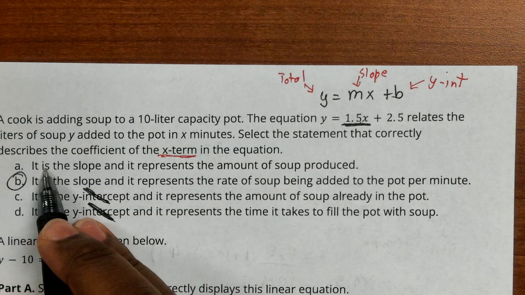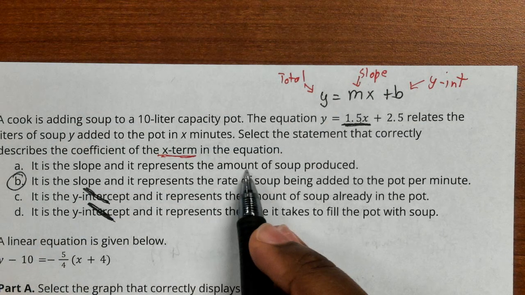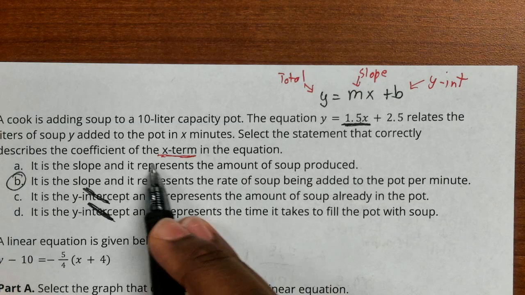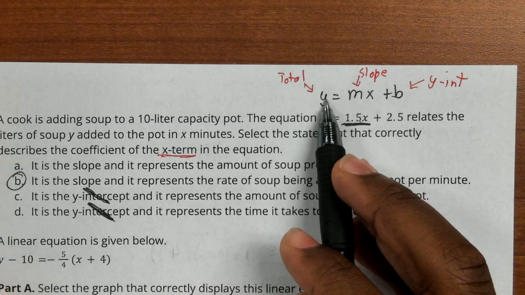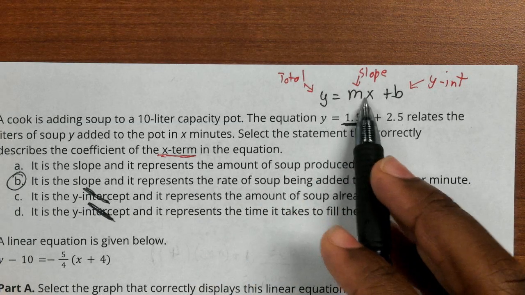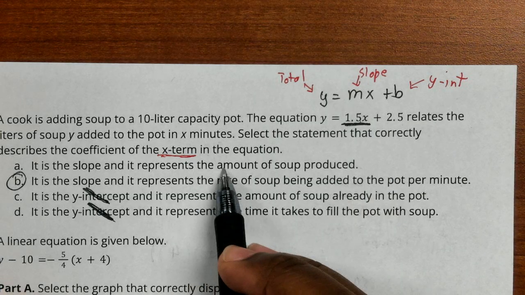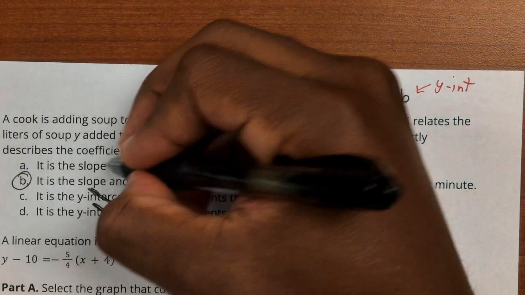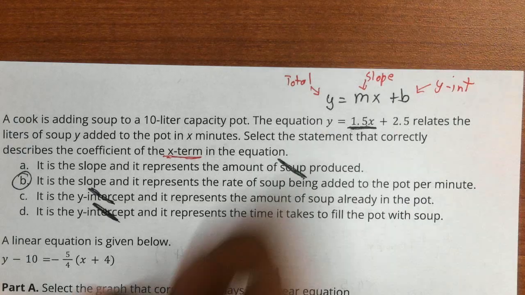This will be wrong because it says it is the slope. It represents the amount of soup produced. The amount of soup produced would be the total. And again, we're only focused on this slope, and this is not talking about total. All right. So this will be off also because of this.